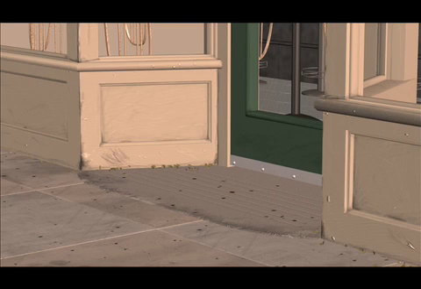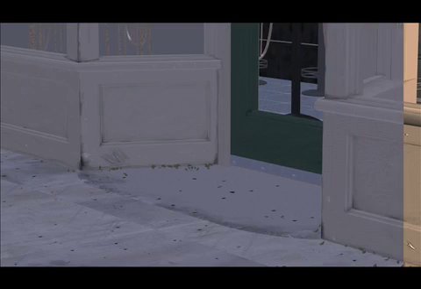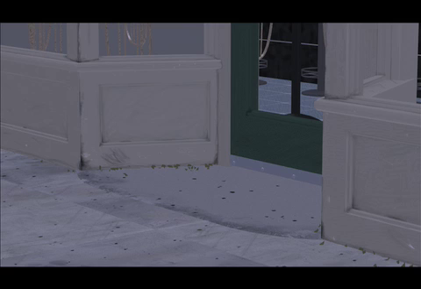So the next pass is our key light or sunlight pass. This is just one bright light with a couple of dimmer lights around it to help keep things from going completely black. And then the shaded area is actually two different passes.